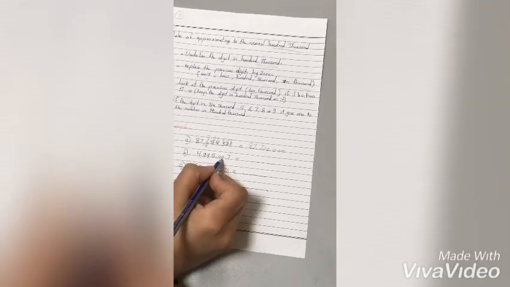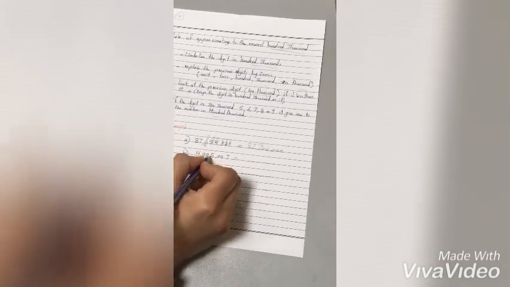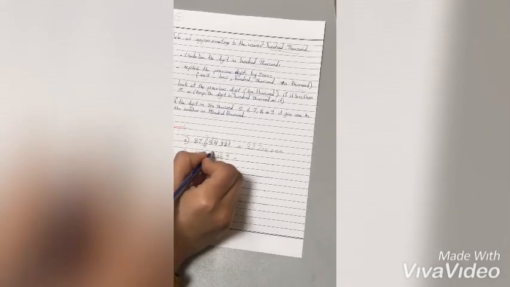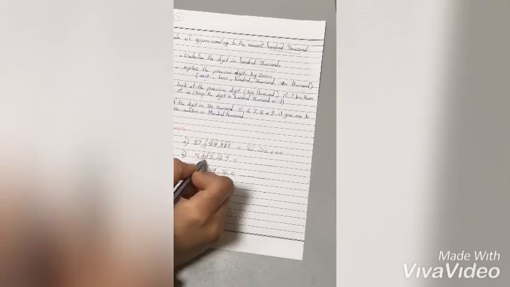The second, 4,995,007. Replace unit, tens, hundred, thousand, 10,000 by zeros and underline the number in 100,000. Look at the number in 10,000.